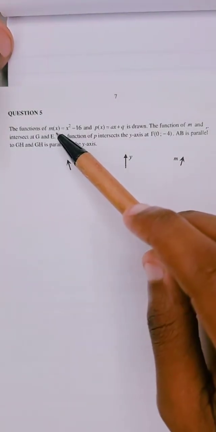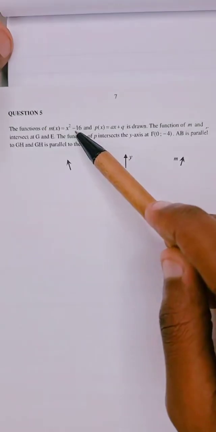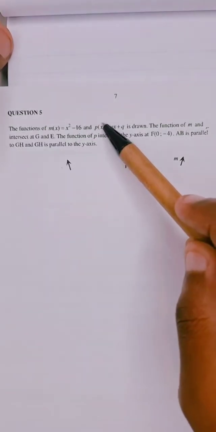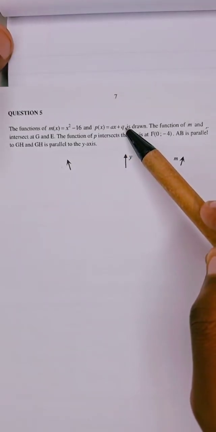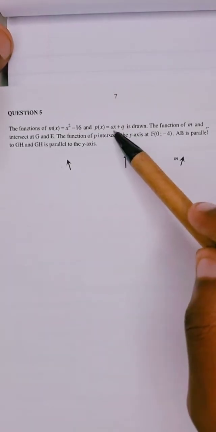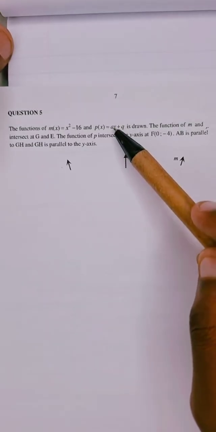So the function m of x is equal to x squared minus 16, and p of x is equal to ax plus 2. Now, evidently, what type of function is this one? A x plus 2. Seems like the value of a and the value of 2 we don't know, meaning the equation of that line we are still yet to find.